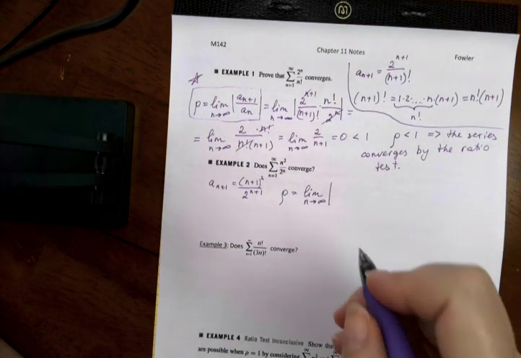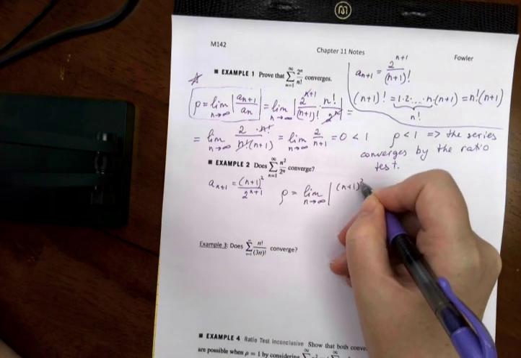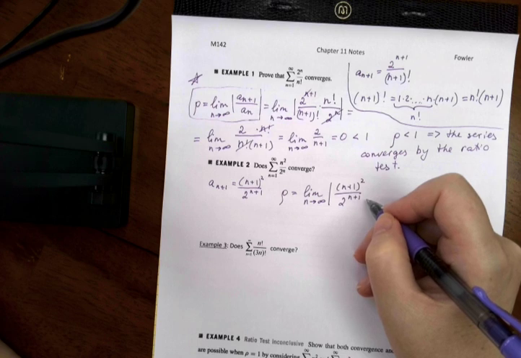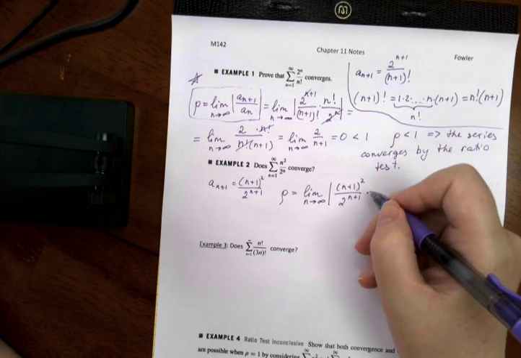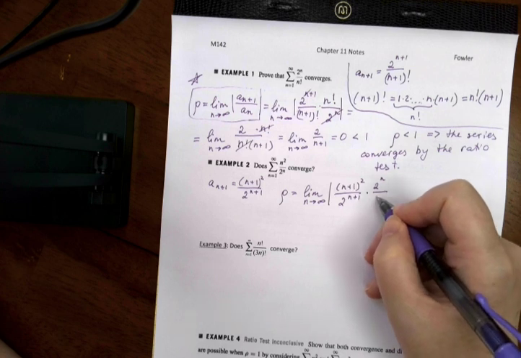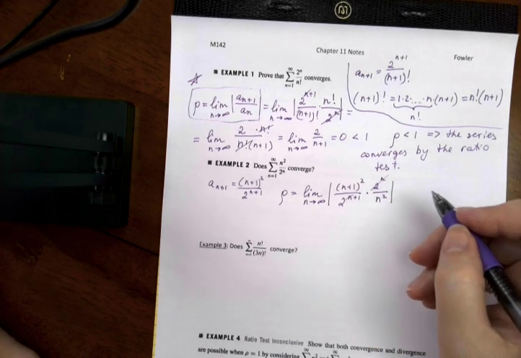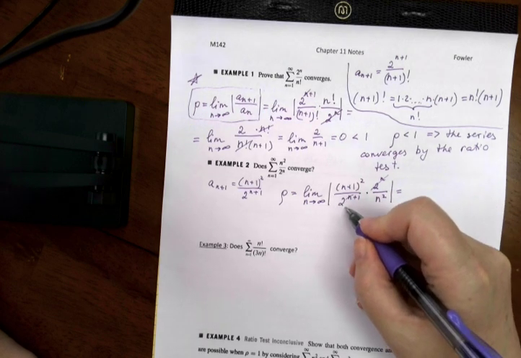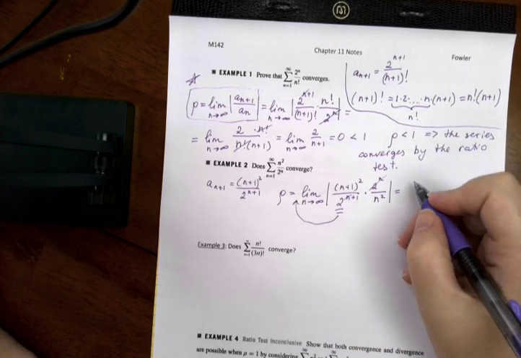So let me put a star here. Okay, so we have a n plus first, n plus 1 squared divided by 2 to the n plus first, divided by a nth, and we just go flipped. So times we have 2 to the nth on top and n squared on the bottom. So this guy cancels out, and we end up with 1/2, right? 1/2 we can carry outside of the limit sign.